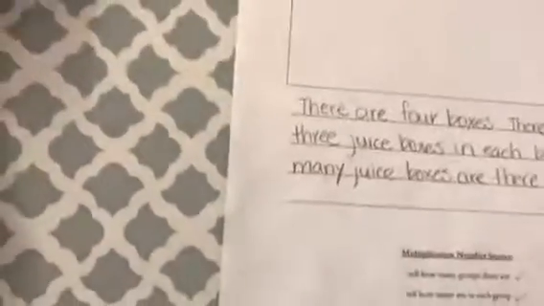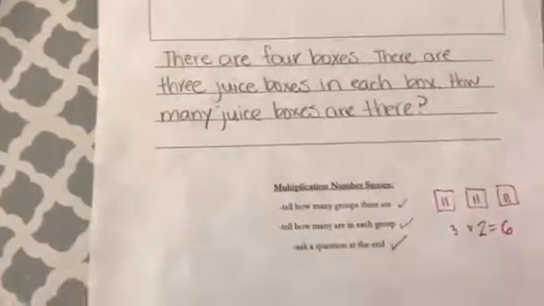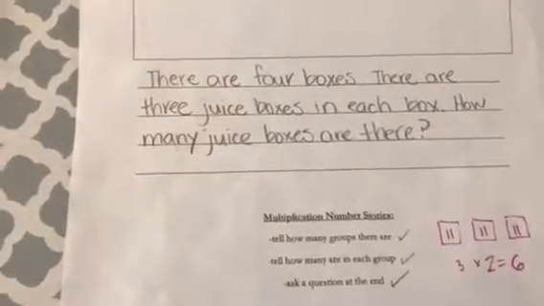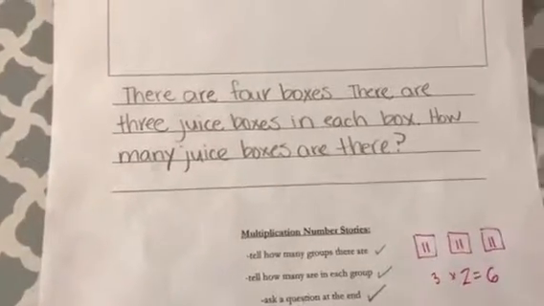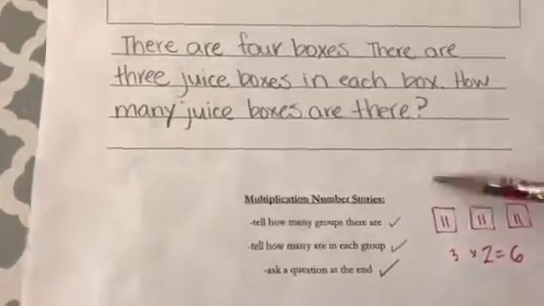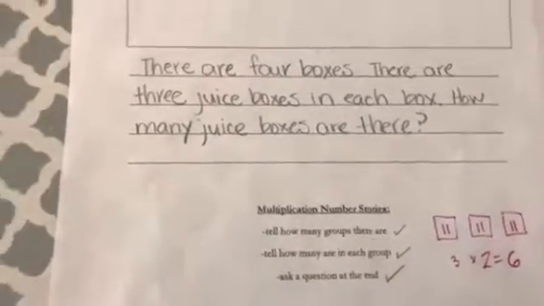We could just say how many juice boxes are there, and that addresses how we ask a question at the end. So maybe you could practice writing your own multiplication number story. However, we want to make sure that we do not accidentally do addition by adding numbers together. We want to talk about groups and how many in each group, and that will give us a multiplication problem.